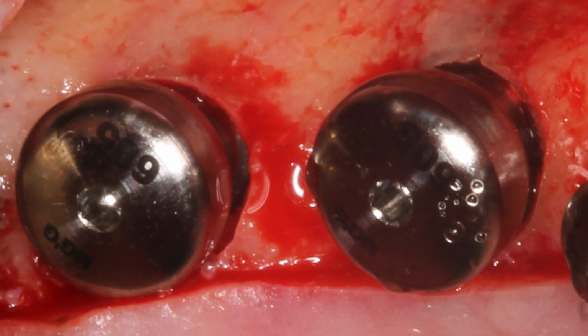If, hypothetically, the healing abutment was touching the bone, we have several unwanted consequences. Number one, the healing abutment may not engage fully because that piece of the bone might be resisting.